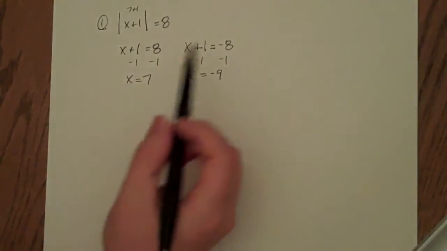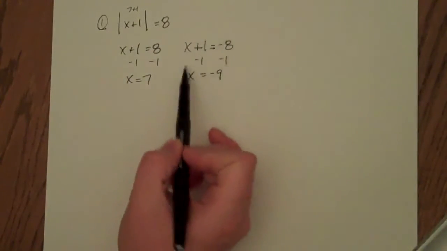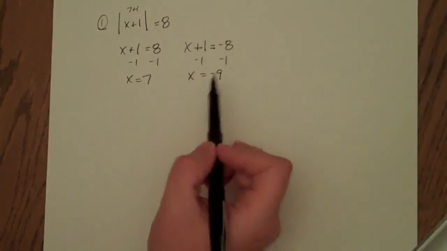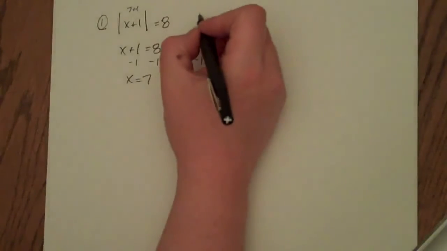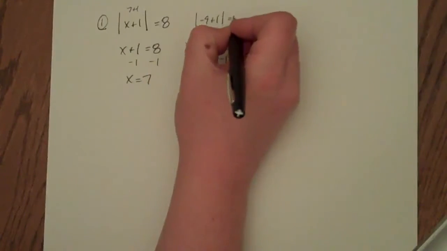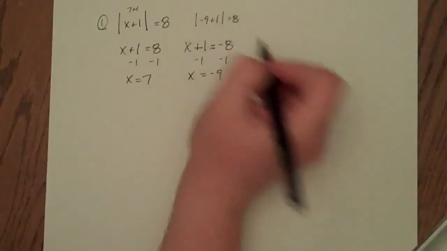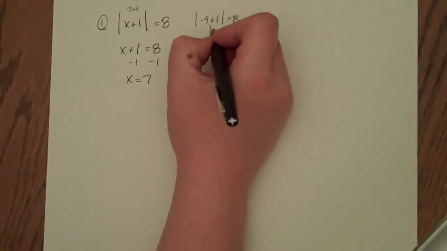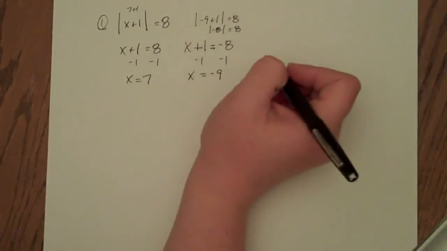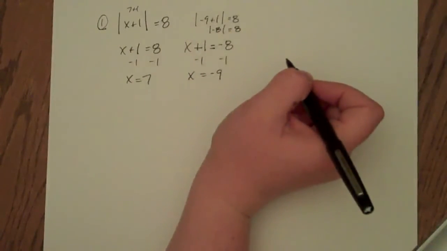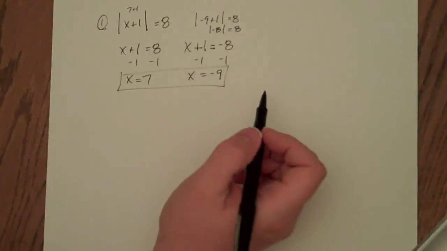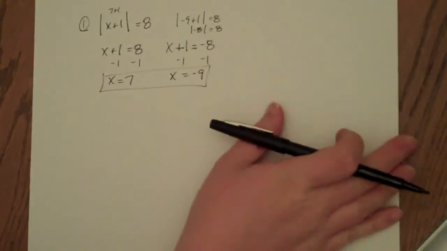Well, let's plug that back in and see why this works, because this is the one that often confuses people at first. So if we take the negative 9 and we plug that back in, we'd have the absolute value of negative 9 plus 1 is equal to 8. Well, negative 9 plus 1 is negative 8, so we have the absolute value of negative 8 equals 8. And we know the absolute value of negative 8 is in fact 8. So our two solutions here are 7 and negative 9. Let's take a look at another one.